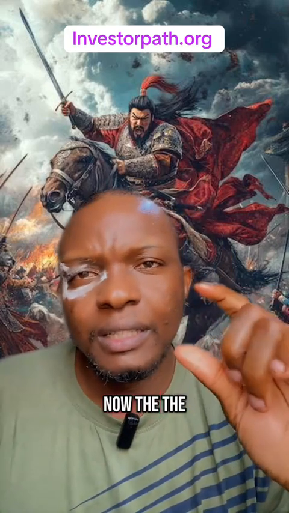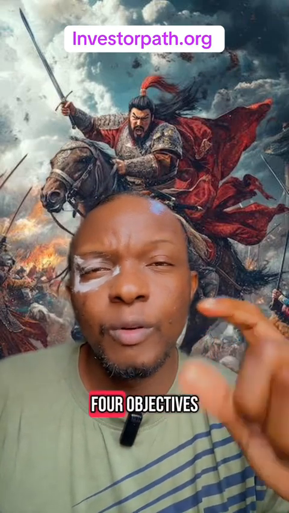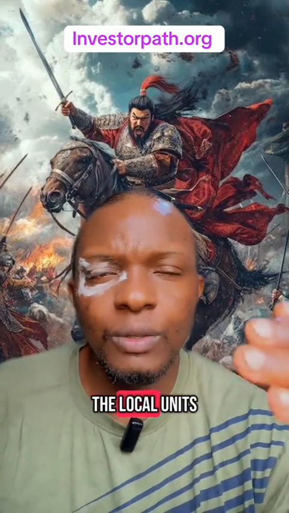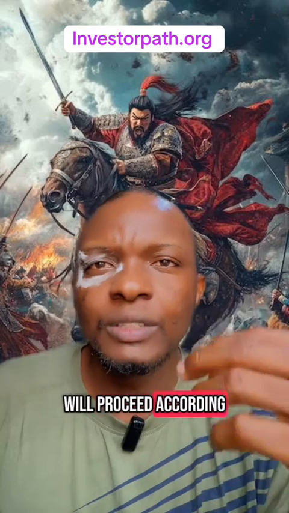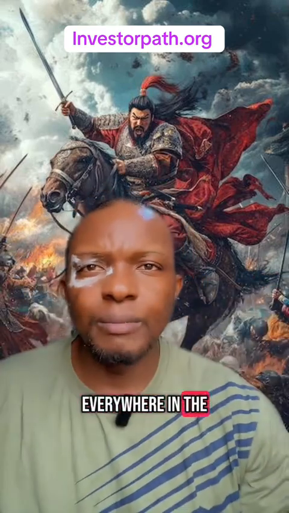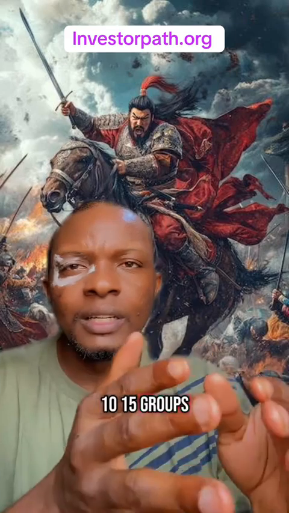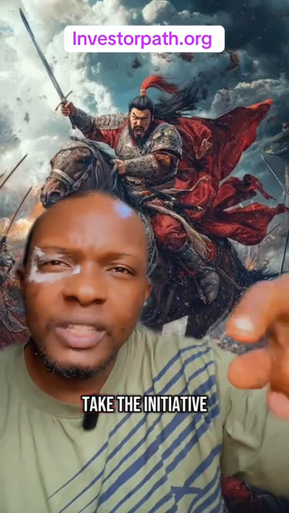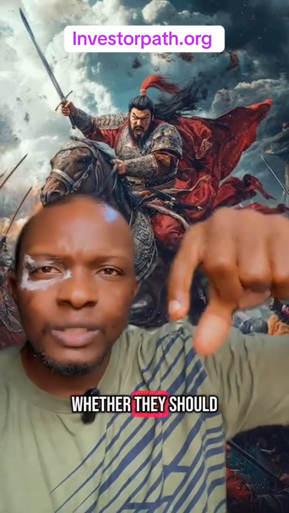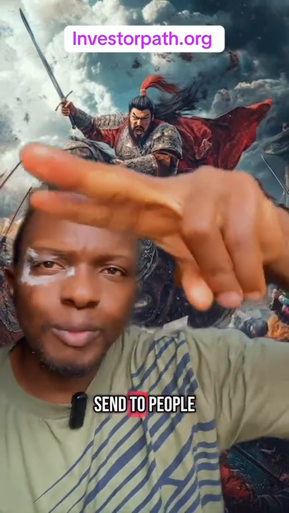Now, the last stage that most people miss is that forward objectives, you have to leave them for the local units. The local units will proceed according to the situation on the ground where they are. Let's say you have troops scattered everywhere in the battlefield, in squads of 10, 15. You have to allow them to take the initiative within that corner where they are. How to navigate, whether they should go around this building or go over it, or send two people here, and so on.